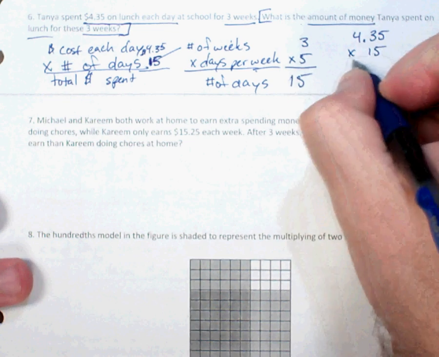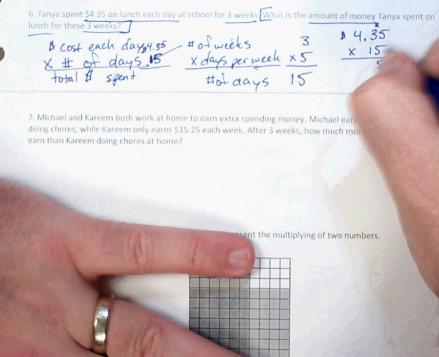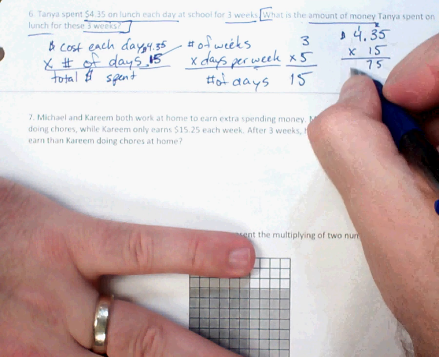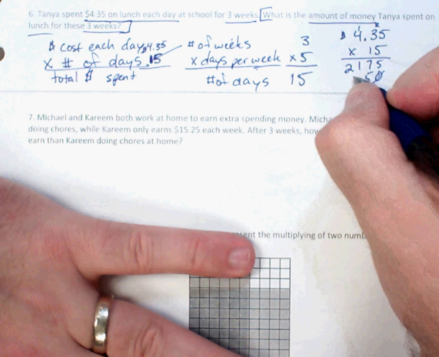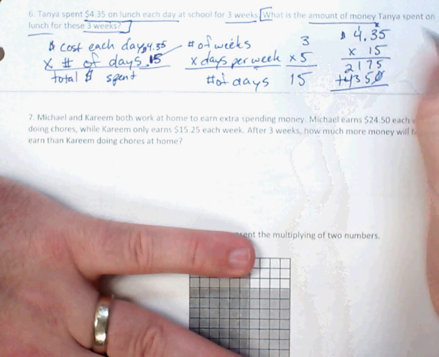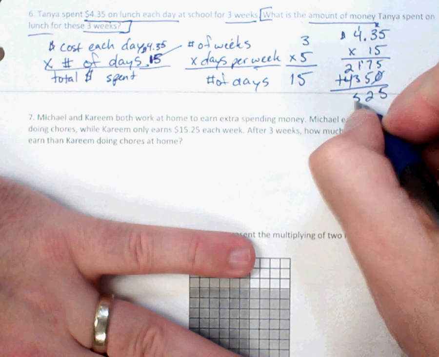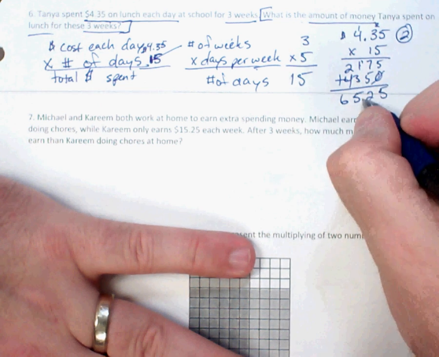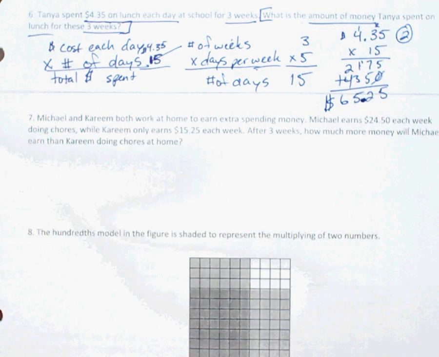All right, 5 times 5 is 25, carry the 2. 5 times 3 is 15, plus 2 is 17, carry the 1. 5 times 4 is 20, plus 1 is 21. Put down my placeholder. 1 times 5 is 5, 1 times 3 is 3, 1 times 4 is 4. 5 plus 0 is 5, 7 plus 5 is 12, carry the 1. 1 plus 1 plus 3 is 5, and 6 plus 4 is 6. Two numbers to the right of the decimal, so my answer choice needs to have two numbers to the right of the decimal. And I get $65.25.